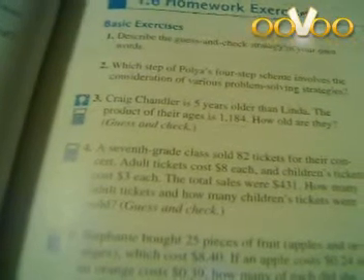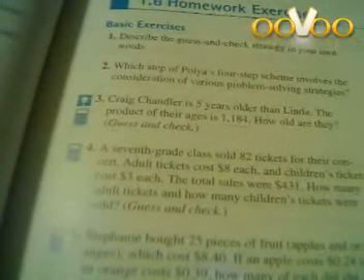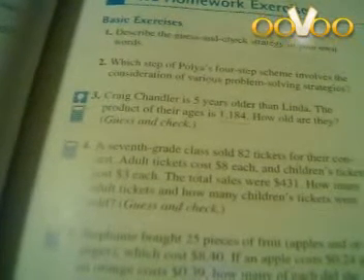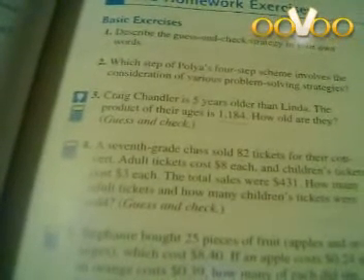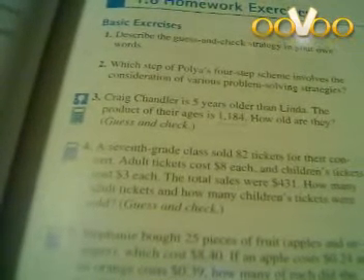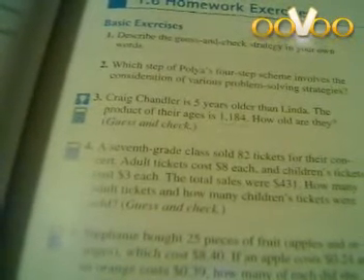The problem I had was on page 59, number 4, and it reads: a 7th grade class sold 82 tickets for the concert. Adult tickets cost $8 each, and children's tickets cost $3 each. The total sales were $431. How many adult tickets and how many children's tickets were sold?